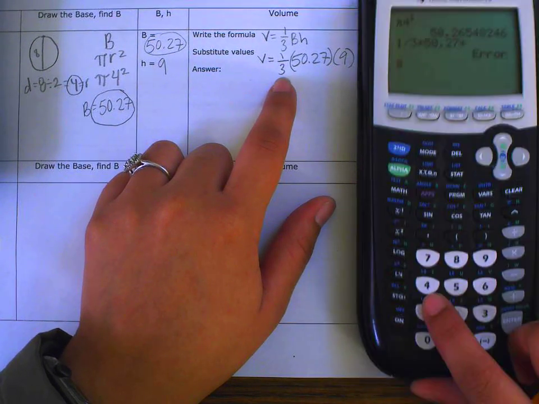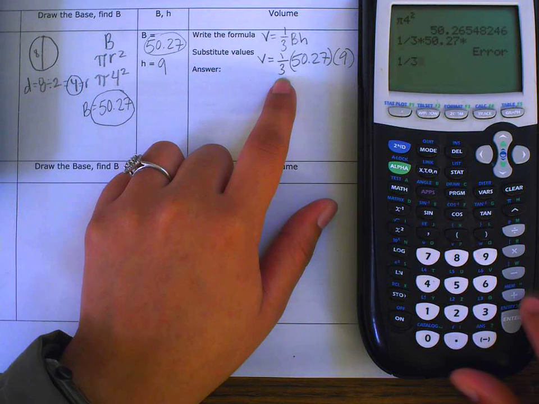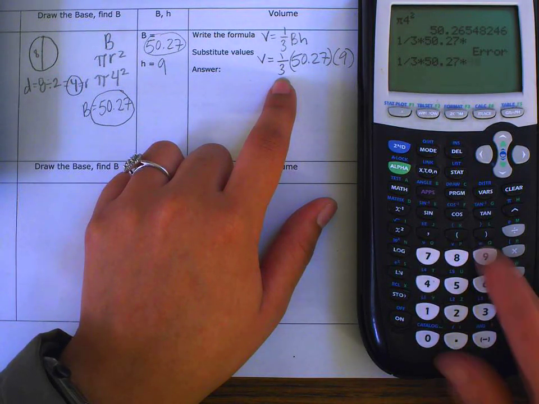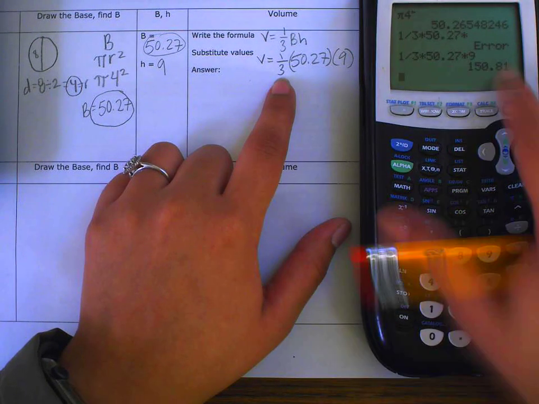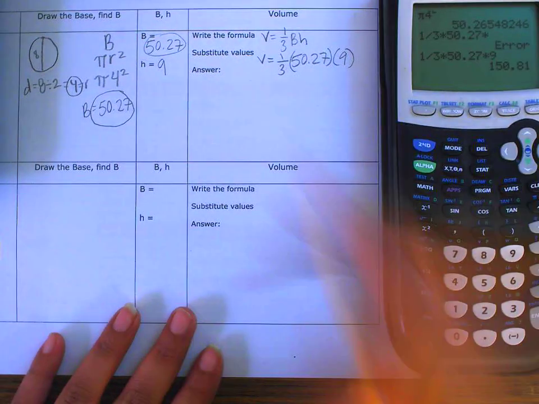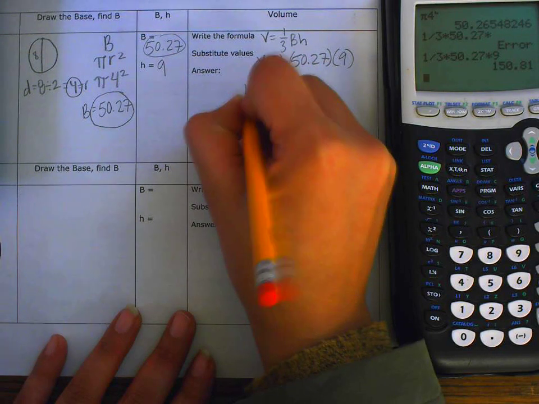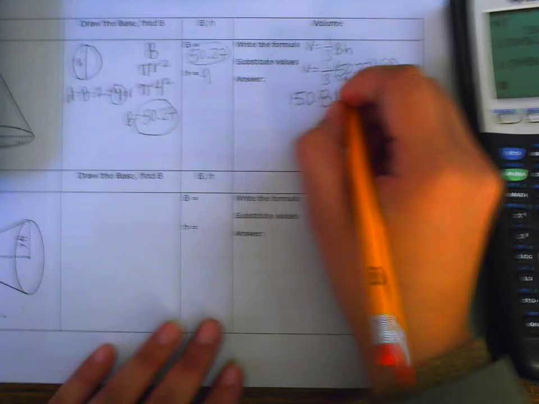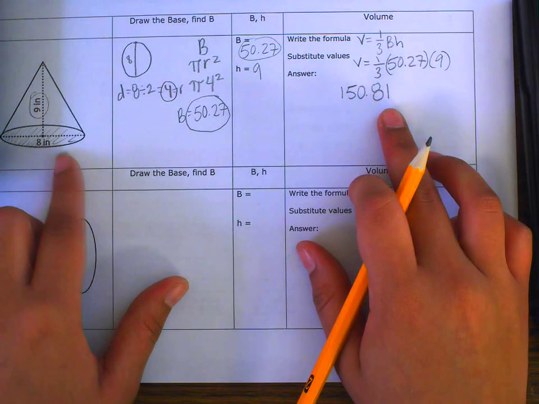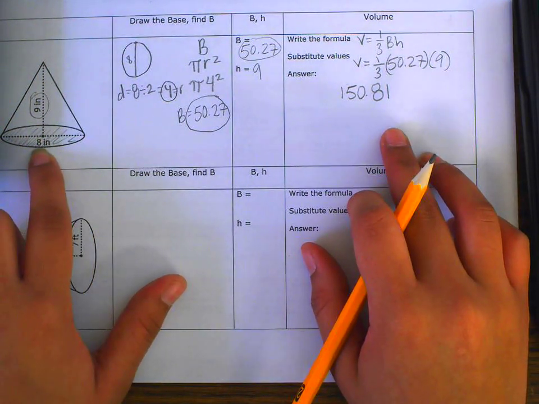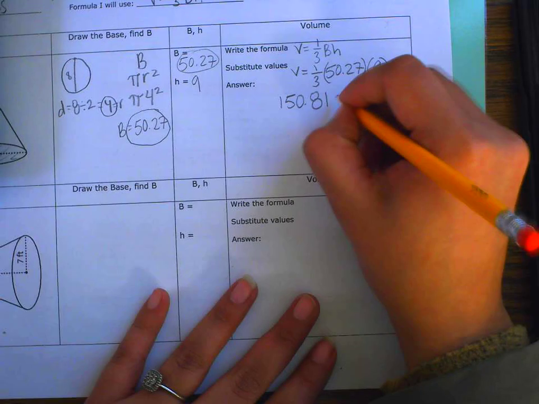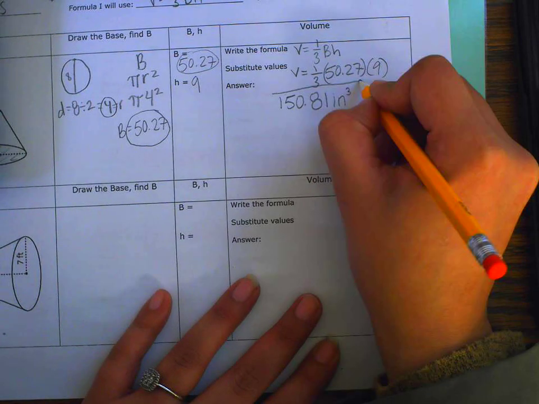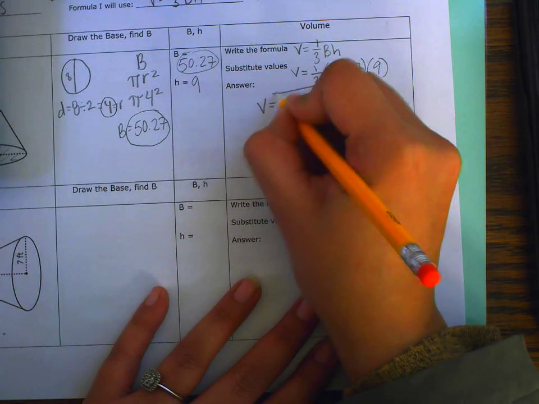So let me do this again. 1 divided by 3 times 50.27 times 9. Enter. 150.81 will be your answer. And we're not going to leave our numbers naked, so we need to include our units, which is inches. So inches cubed for our 3-dimensional shape. So that's volume is equal to that.